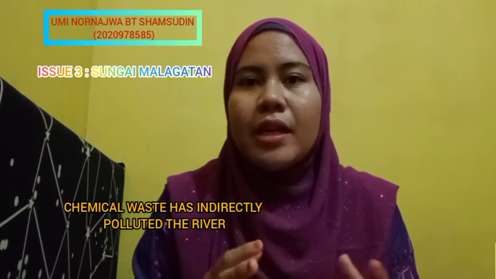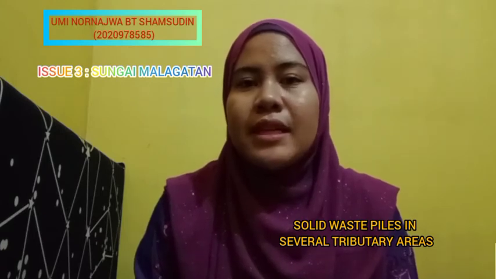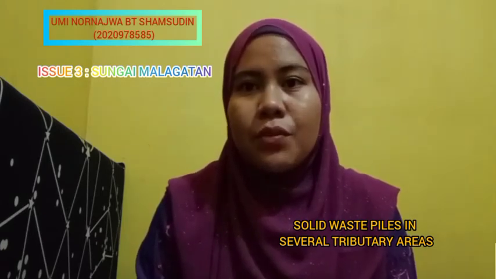Unfortunately, the chemical waste has indirectly polluted that river. The issue of dumping chemical waste into the river has become a habit for some factories because this is seen as easy and fast. Apart from the chemical waste disposal by the factory, there is also garbage disposal into the river. This action is said to have been done by the plantation workers and oil palm mills nearby the Malagatan River. Residents found that solid waste spills in several tributary areas, entered, and scattered into the river. This also causes the Malagatan River to be polluted.